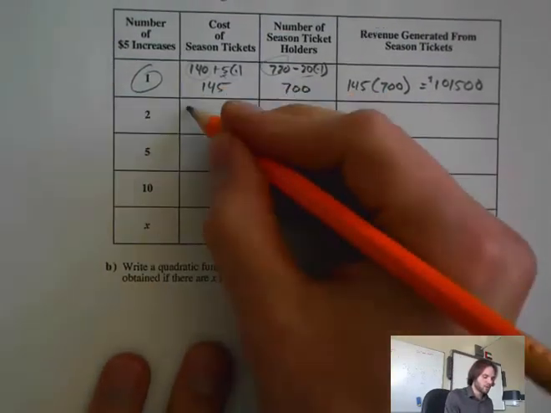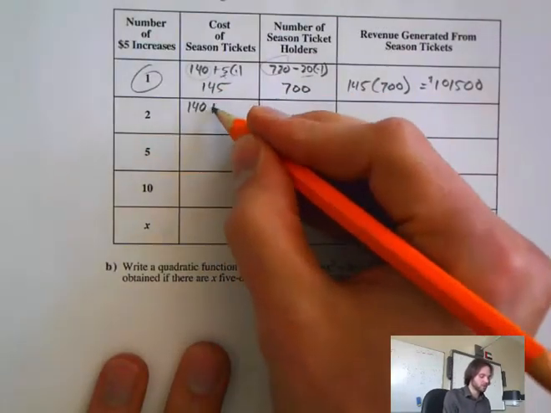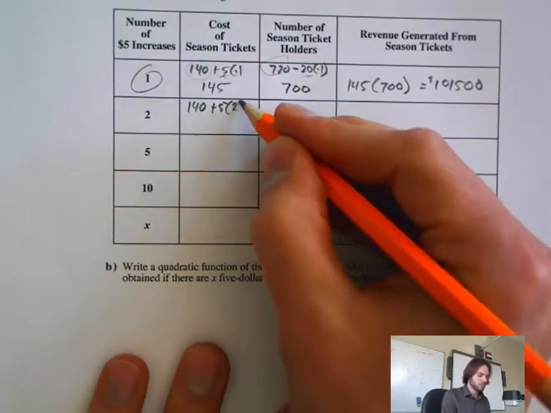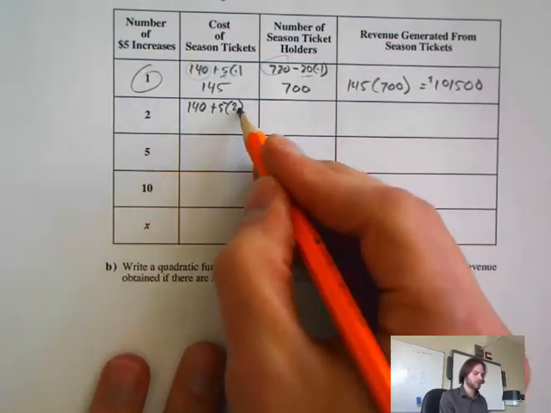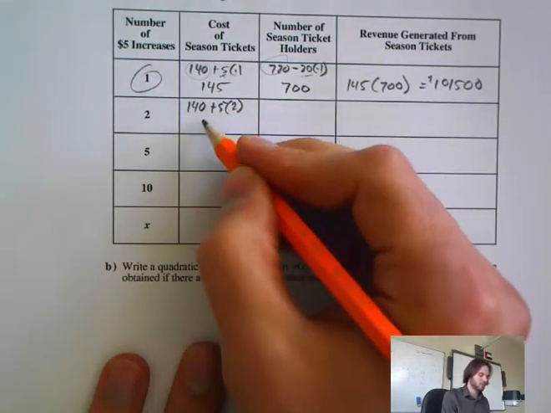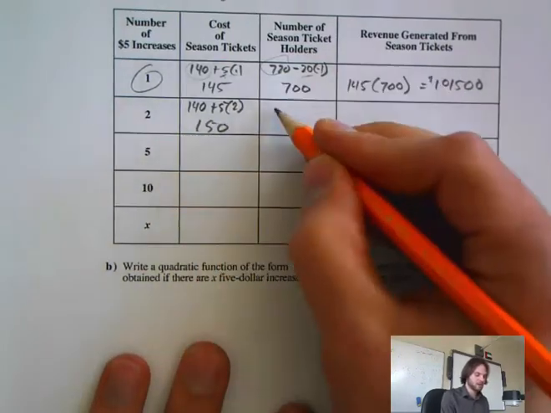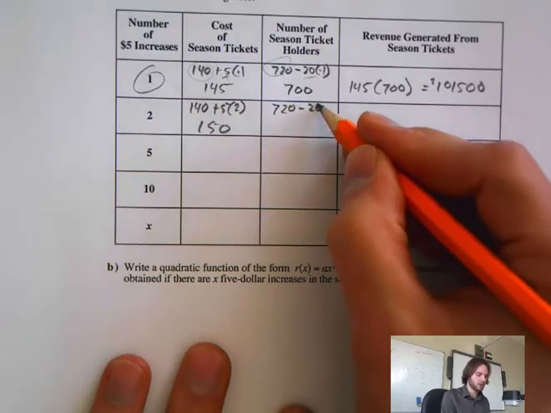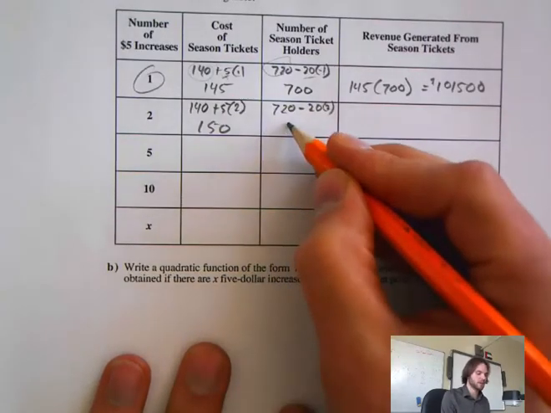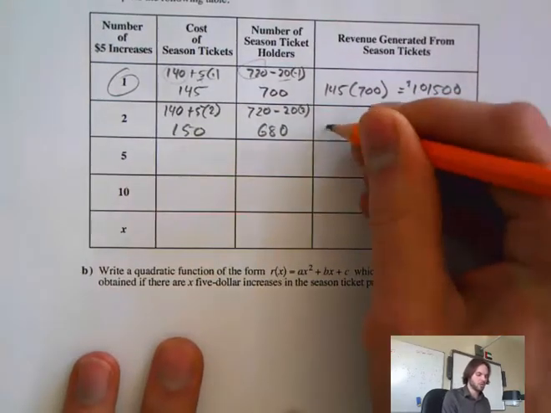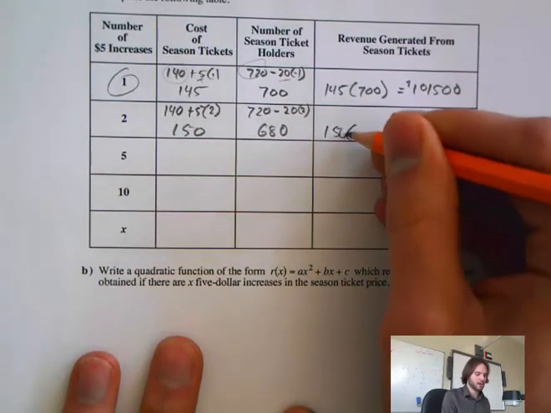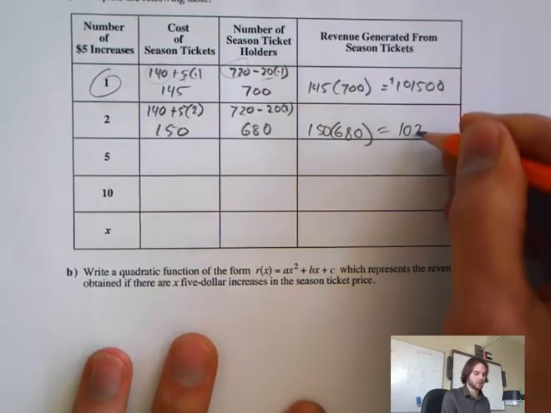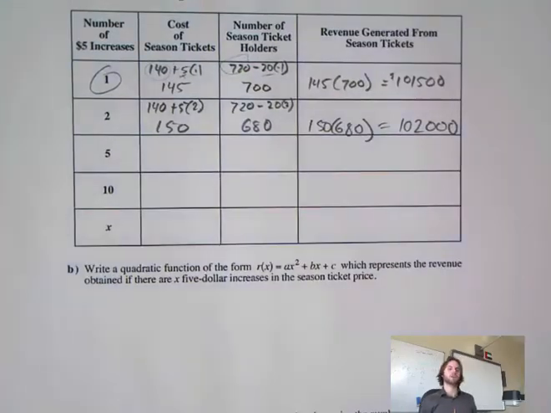Now let's try 2. We have 140, we increase twice, and every time we increase by $5, so $5 two times gives us 150. We have 720, and there are 2 increases, so we decrease twice by 20, which gives me 680. So 150 multiplied by 680 gives me a total of 102,000.